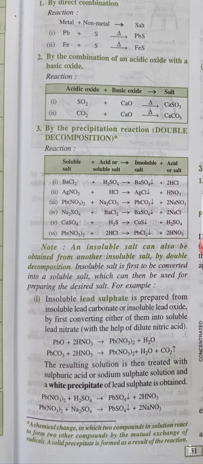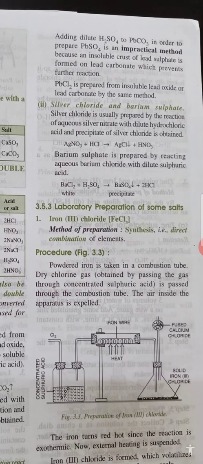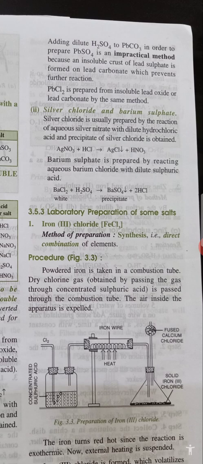So a chemical change in which two compounds in solution react to form two other compounds by mutual exchange of radicals. A solid precipitate is formed as a result of the reaction. So children, here we say that adding dilute sulfuric acid to PbCO3 in order to prepare lead sulfate is an impractical method, because an insoluble crust of lead sulfate is formed on lead carbonate which prevents further reaction.